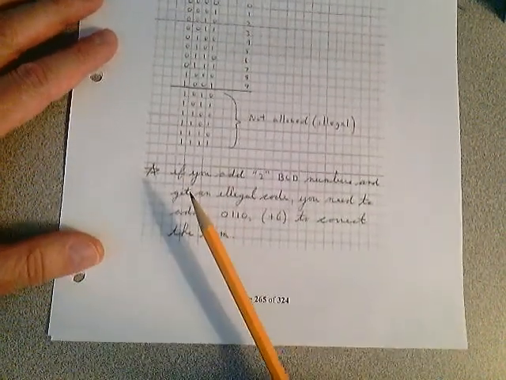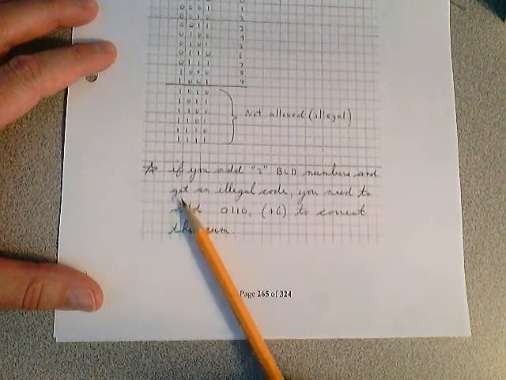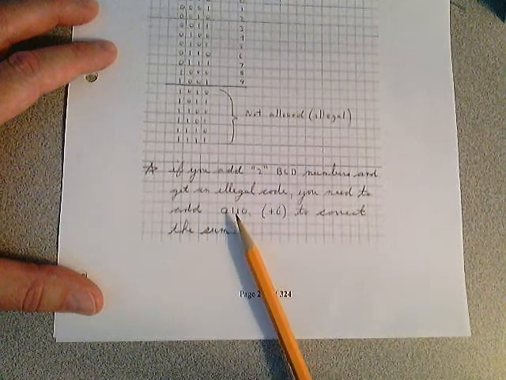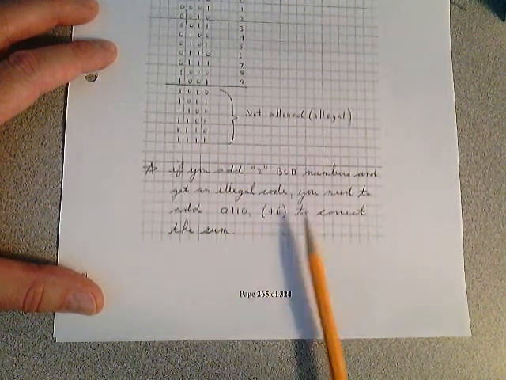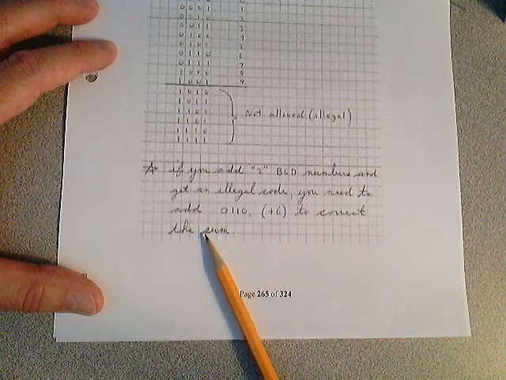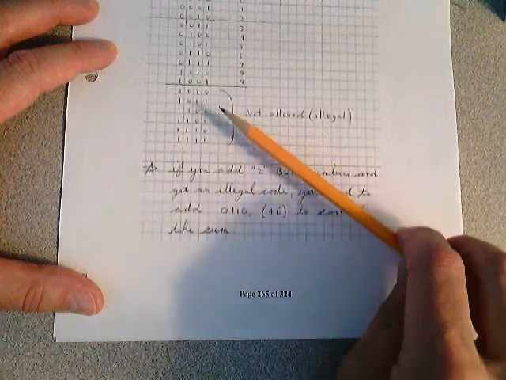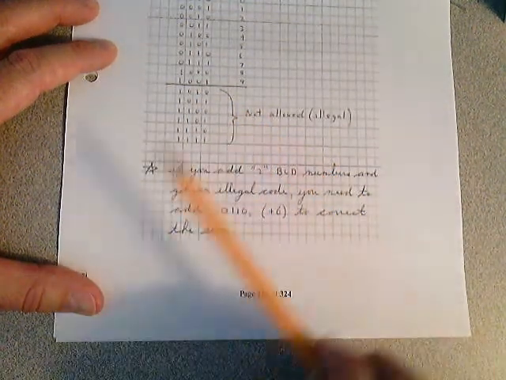Looking at the BCD arithmetic, if you add two BCD numbers and you get an illegal code, one of these illegal codes, you need to add a binary 6 to correct for that sum. It's a correction factor. And the reason you're adding 6 is because you have to skip over these 6 invalid or illegal codes.